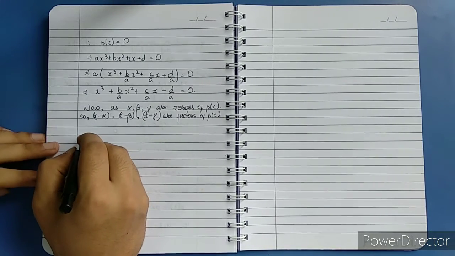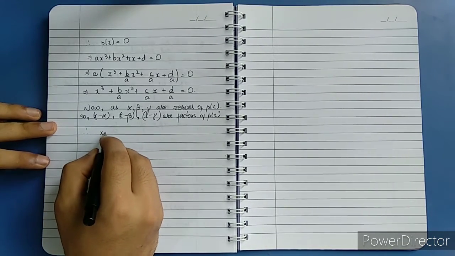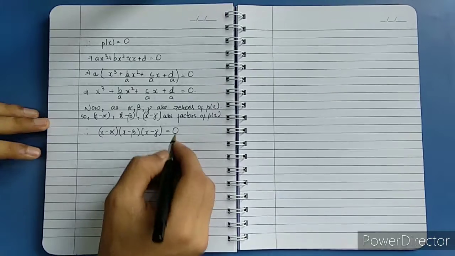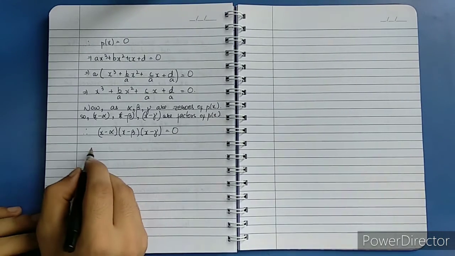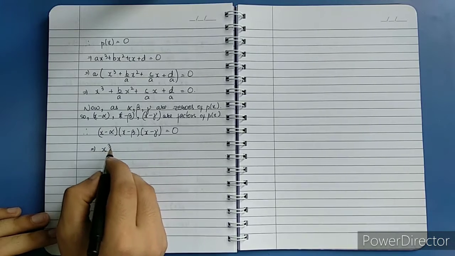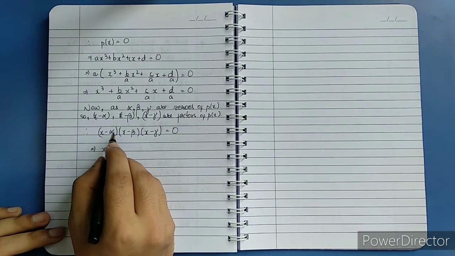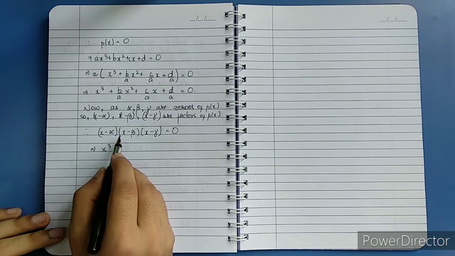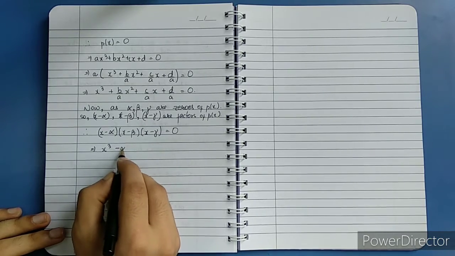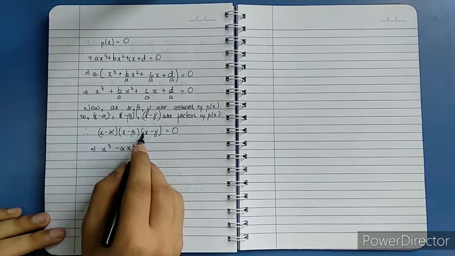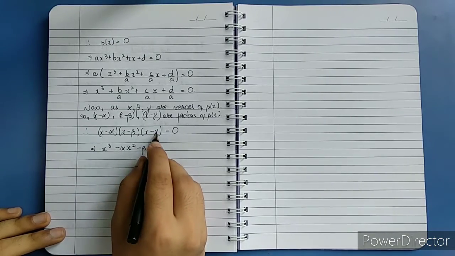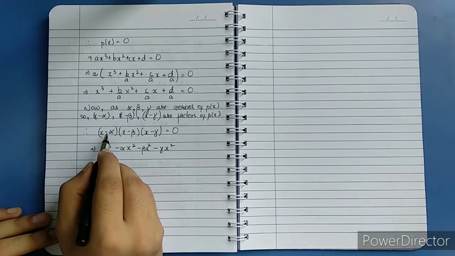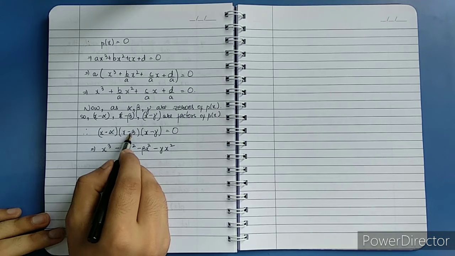Therefore x minus alpha into x minus beta into x minus gamma equals 0 also represents the polynomial. So this implies x cube minus alpha beta x. Okay, to get x square minus alpha x square minus beta x square minus gamma x into x square, minus alpha into minus beta is plus alpha beta into x.